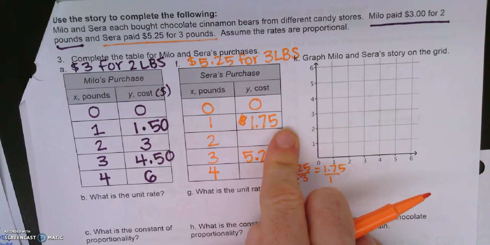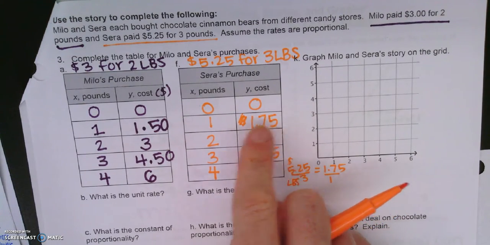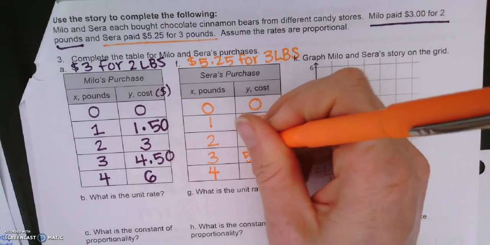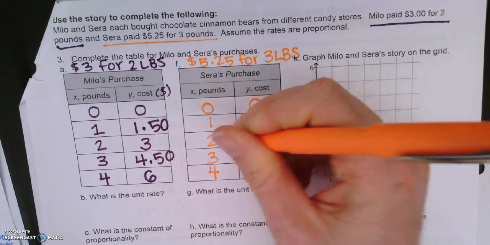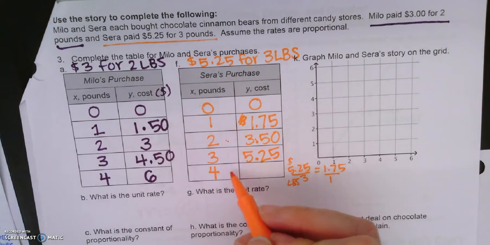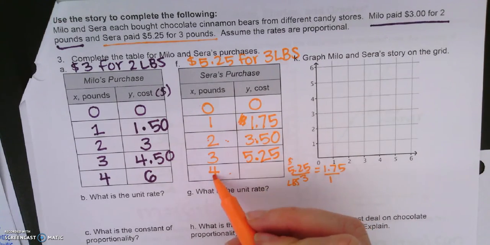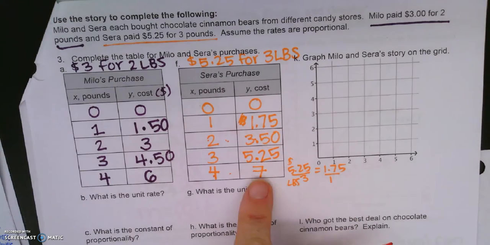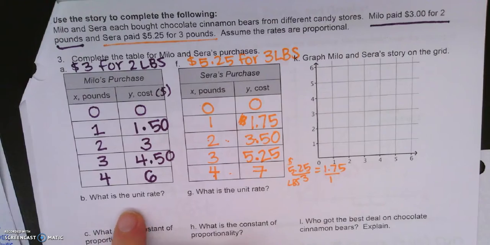If $1.75 is kind of an awkward number, you can take $1.75, multiply it by 2, or add $1.75 to get the next cost, which would be $3.50 for 2 pounds. And then to go from 2 pounds to 4 pounds, well, you're doubling your pounds, so you're going to double your cost, and it's going to be $7. Perfect. Let's move down to B.